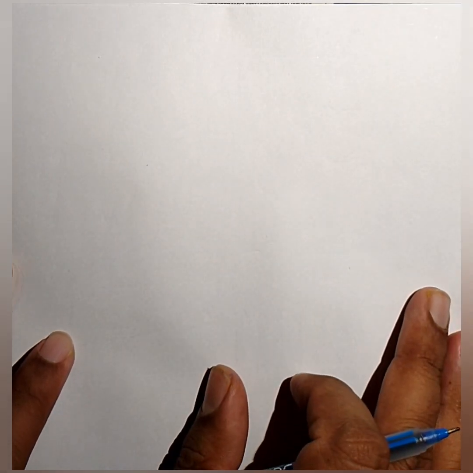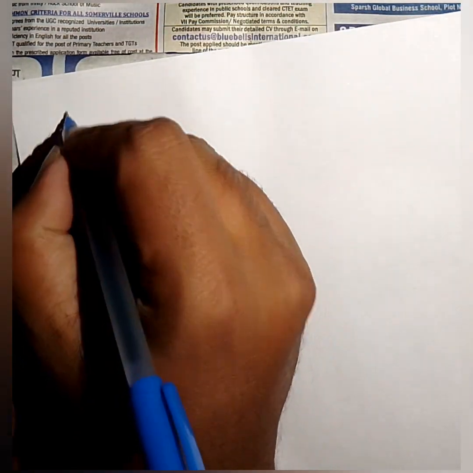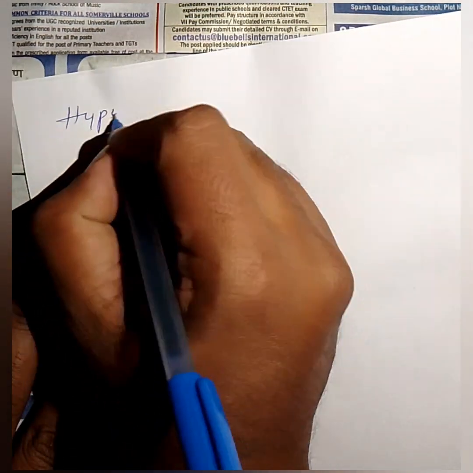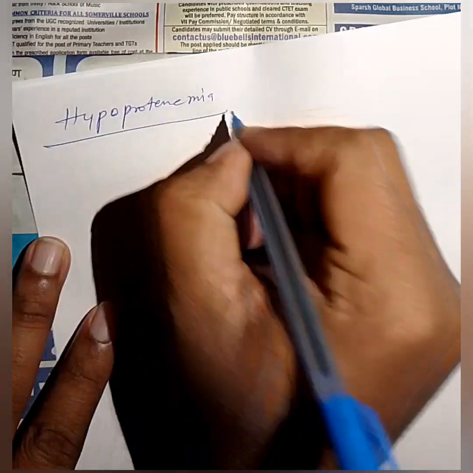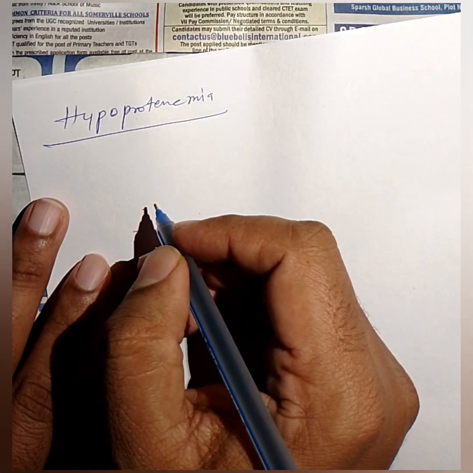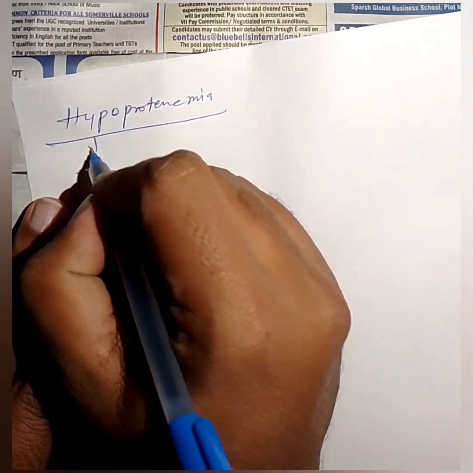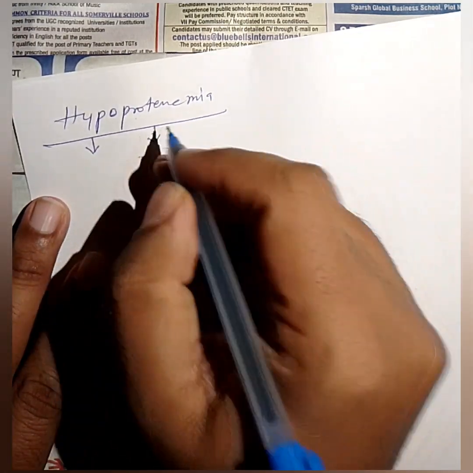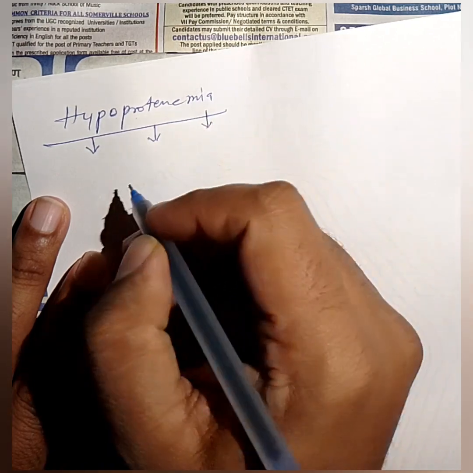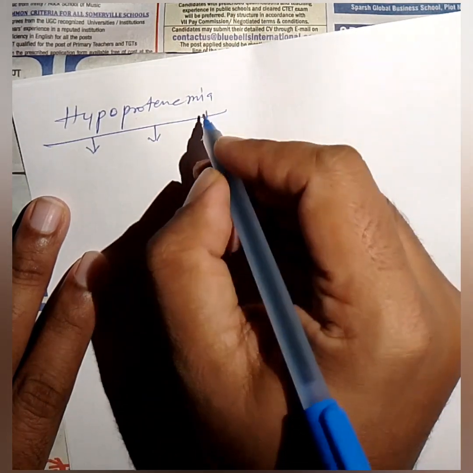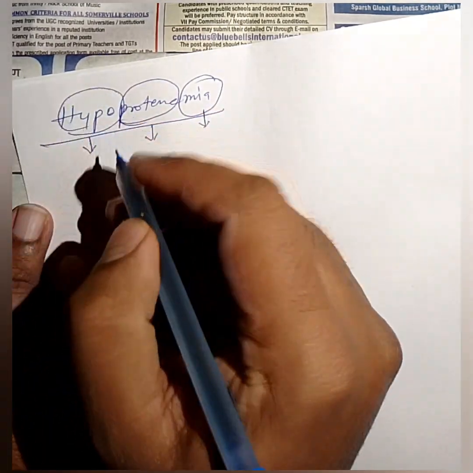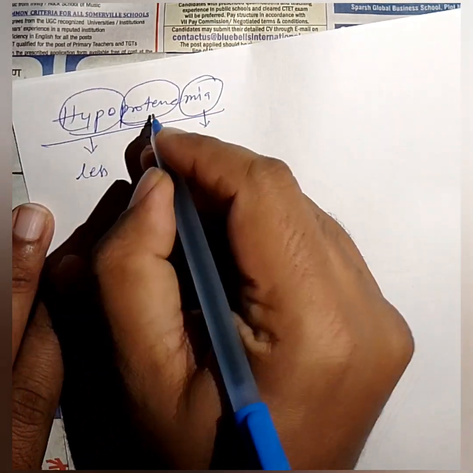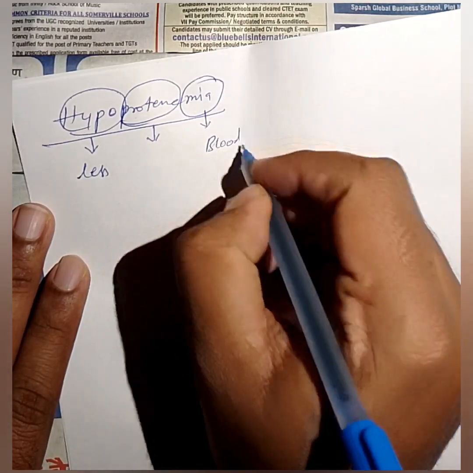And in applied physiology, what we can see is hypoproteinemia. What is hypoproteinemia? This refers to the decrease in the amount of protein in the blood. See, mia refers to blood, protein is normal protein, hypo refers to less. The less amount of protein in the blood is called hypoproteinemia.